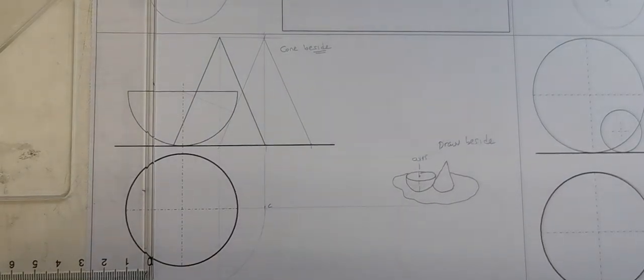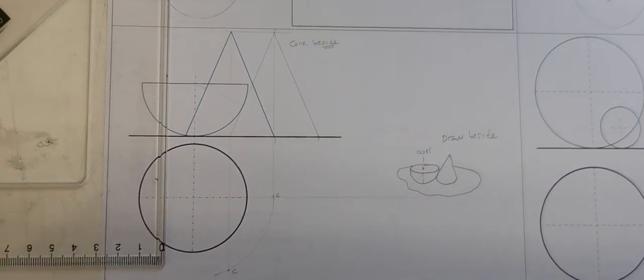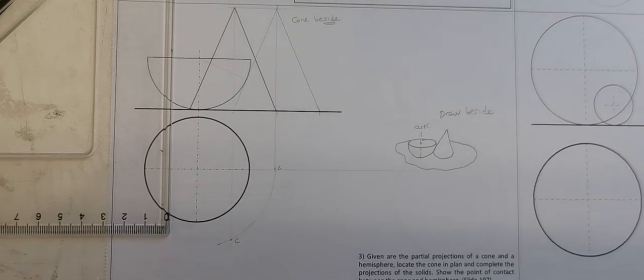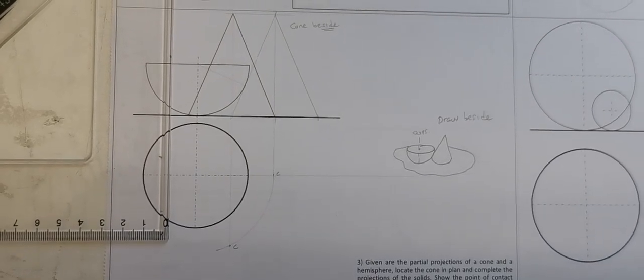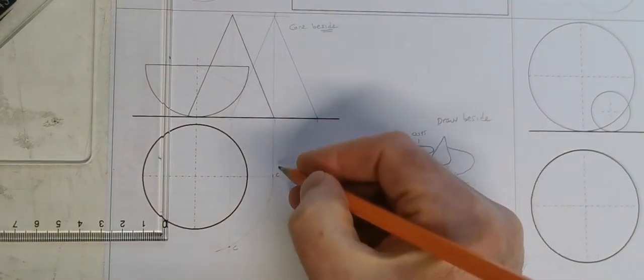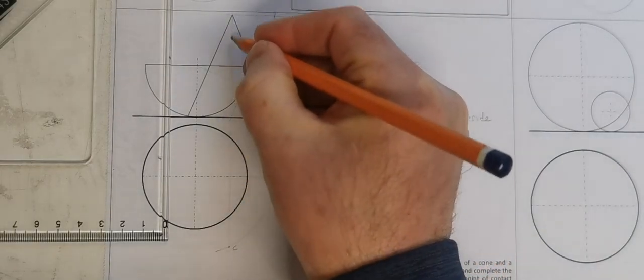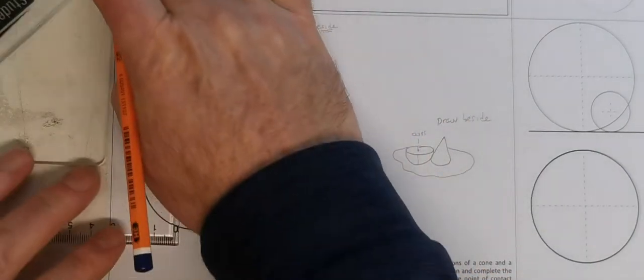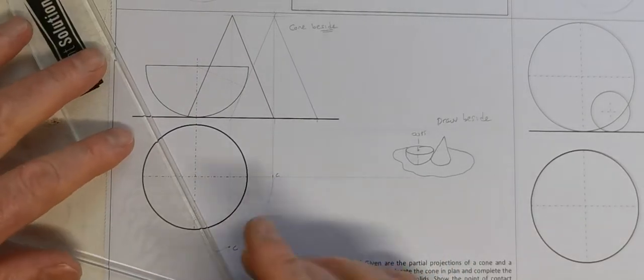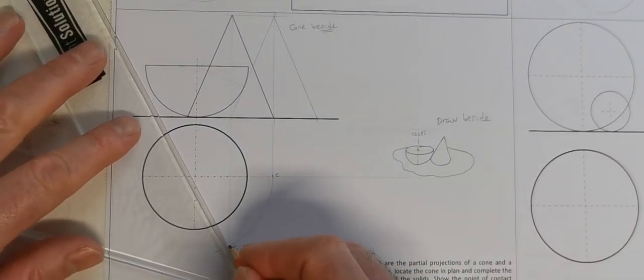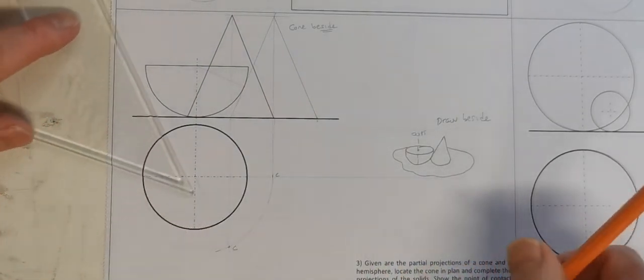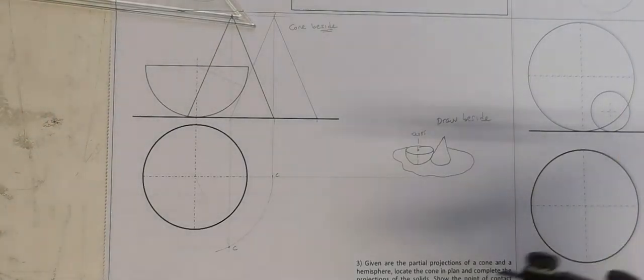Oh no, that's off camera, 1 second. Okay, so brought it down, rolled it around, projected it down from here. So there is our center. I'm going to just draw that now.